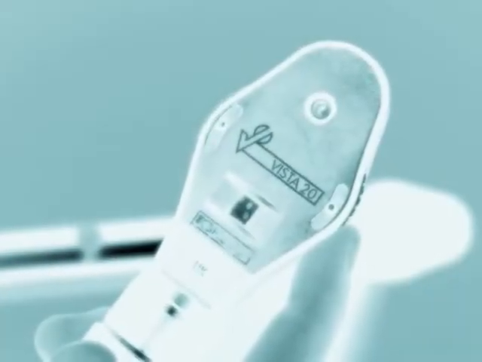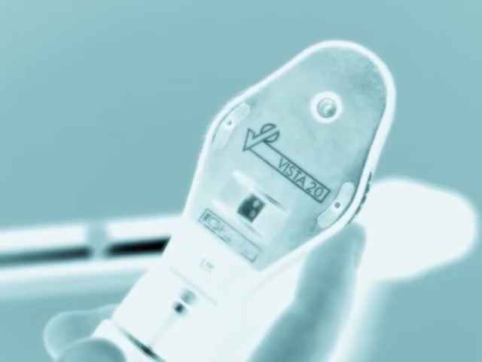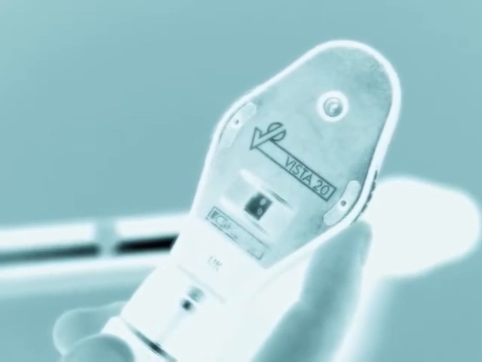Using the direct ophthalmoscope can be challenging at first. However, with practice, it can become an essential diagnostic tool for ophthalmologists, physicians, and general practitioners.